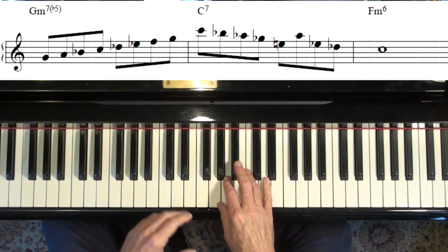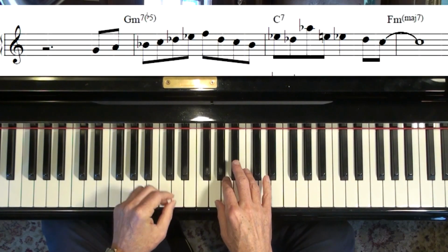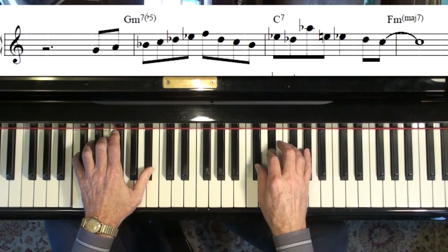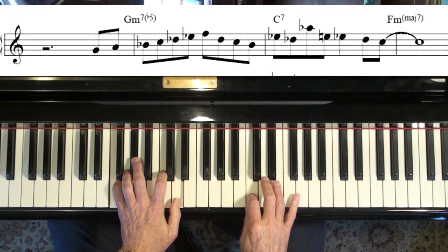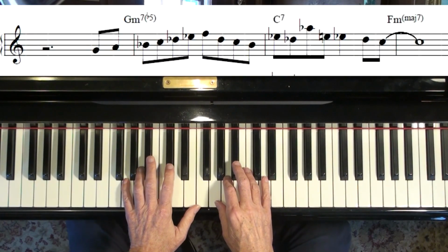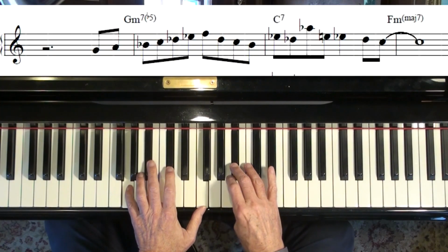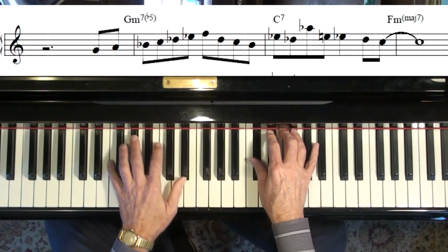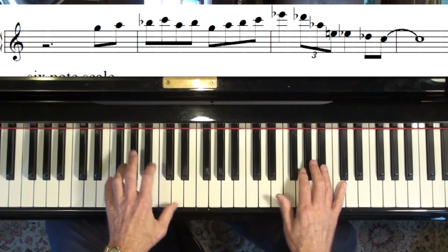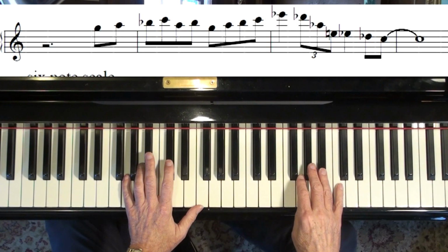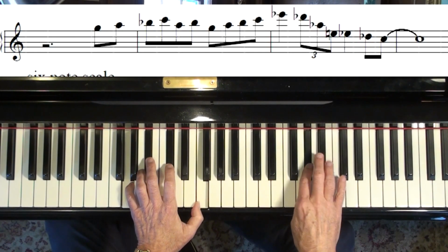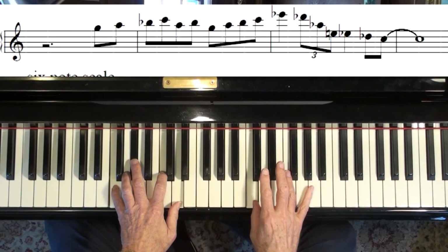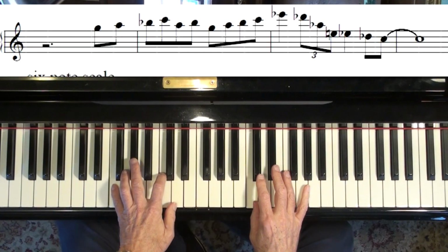Here's another one. It has 2 pickup notes. 1, 2, 3. Yeah, I like that one a lot. Let's do it again. 1, 2, 3, 4. All right, another one now with some pickup notes. 1, 2, 3. All right, very nice.